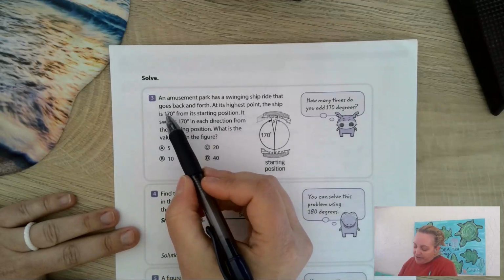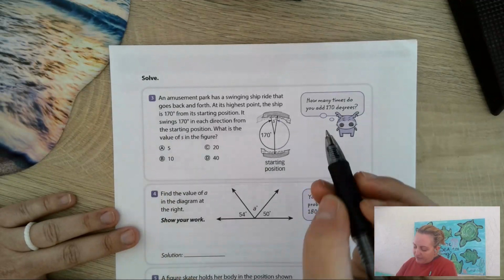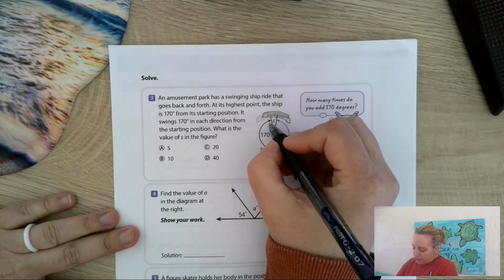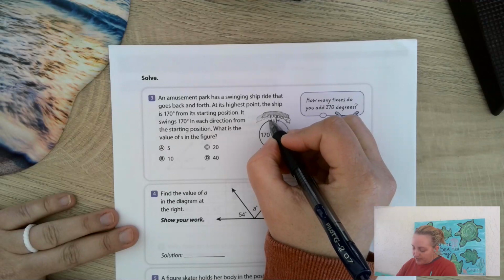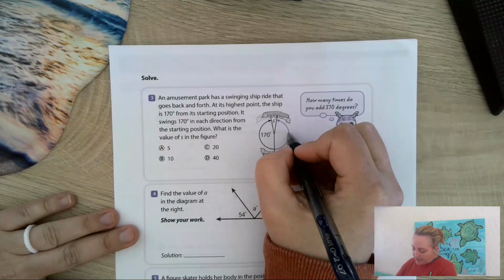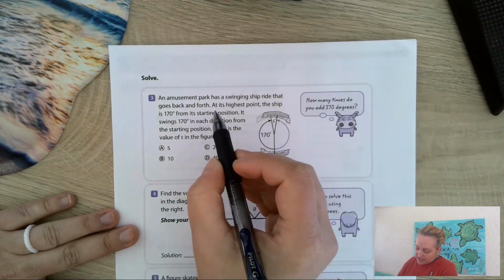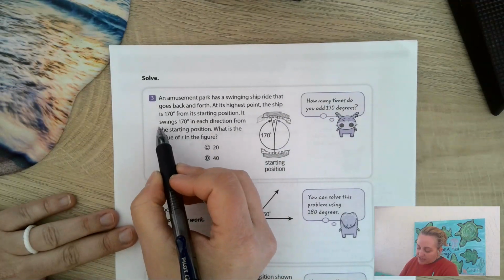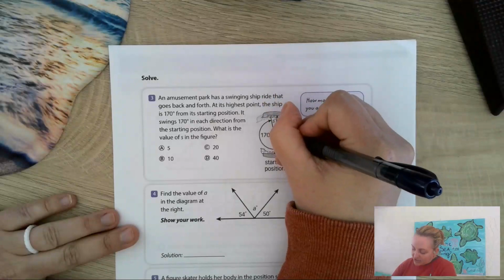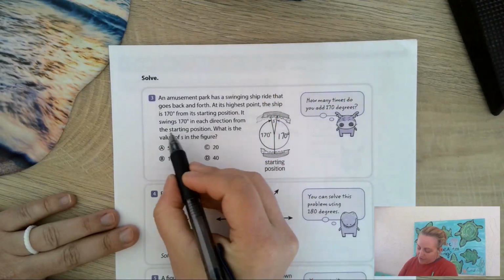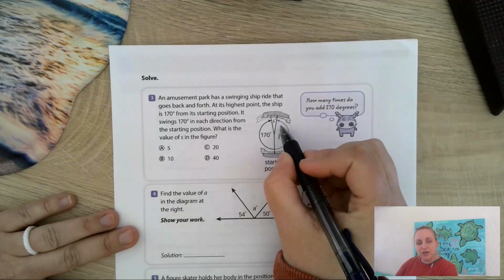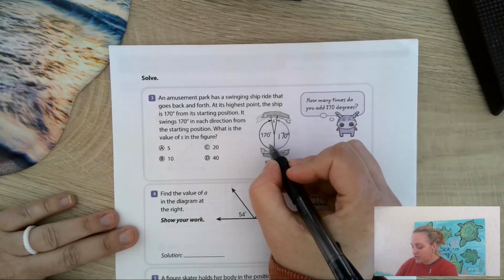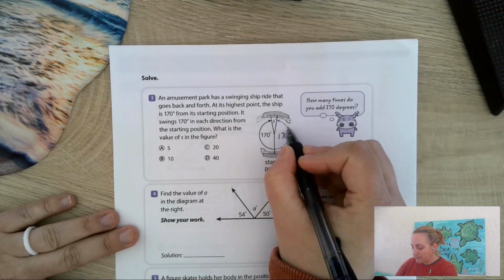Okay, an amusement park has a swinging ship ride that goes back and forth. So it starts down and it swings up to 170 degrees at its highest point, and then it goes the same amount in the other direction, right? At the highest point, the ship is 170 degrees from the start position. It swings 170 degrees in each direction from the start position. What is the value of S? Okay, it says it swings 170 degrees in each direction.